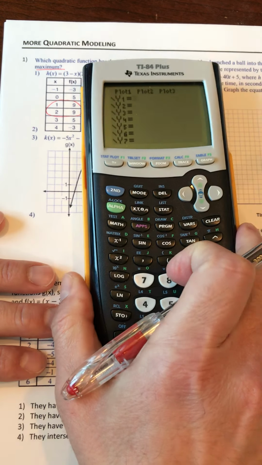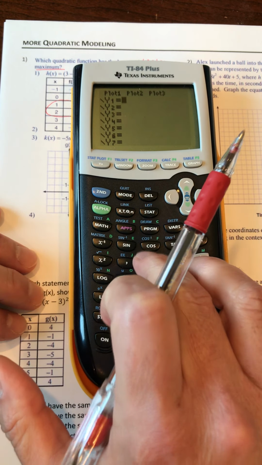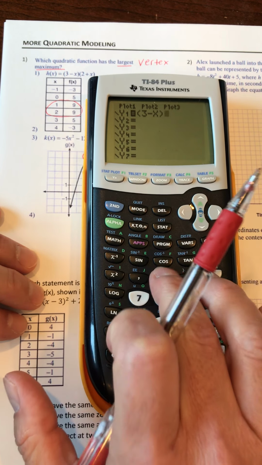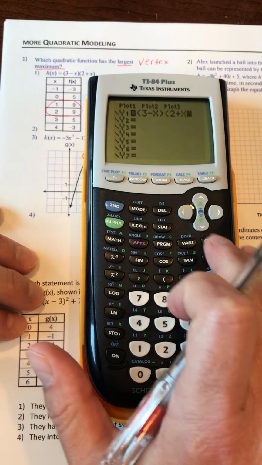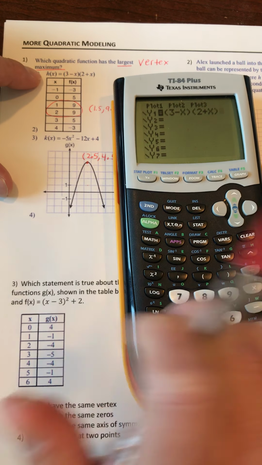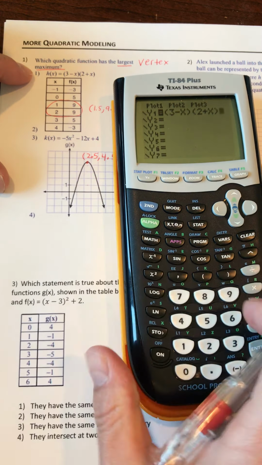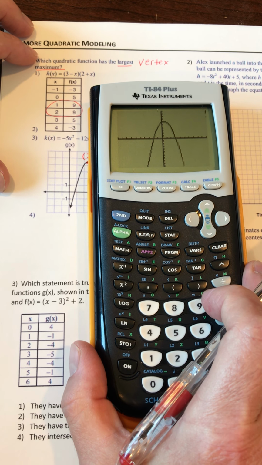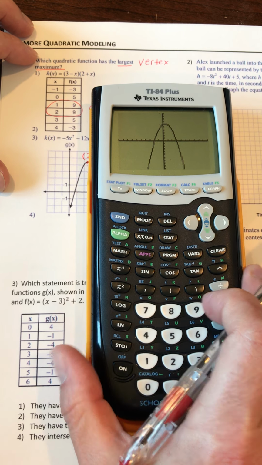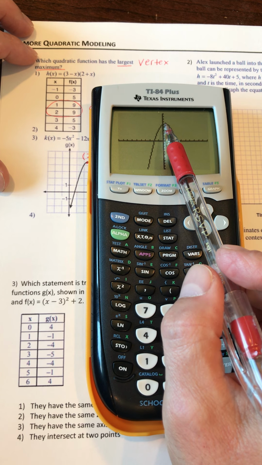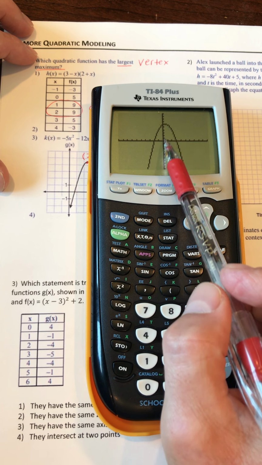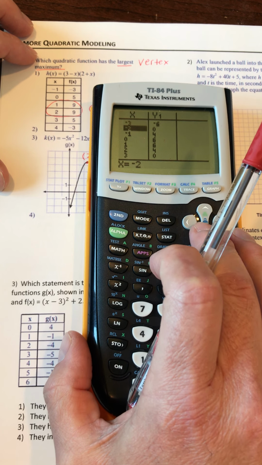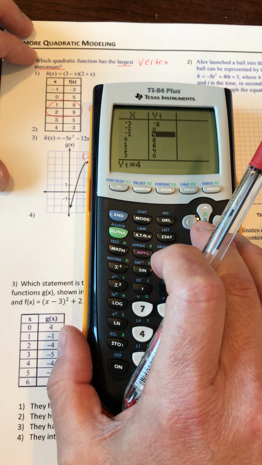The other ones we're going to have to plug into the calculator to graph. So for number 1, I plug in 3 minus x, 2 plus x. Remember, when they say h of x, that's really y. I plug in the equation exactly the way they show it. First, you want to look at the graph, get a feel for what it looks like. You can see that the turning point is just to the right of 0. So I go to my table. You may need to scroll up and down, but you should see that the turning point's in here.